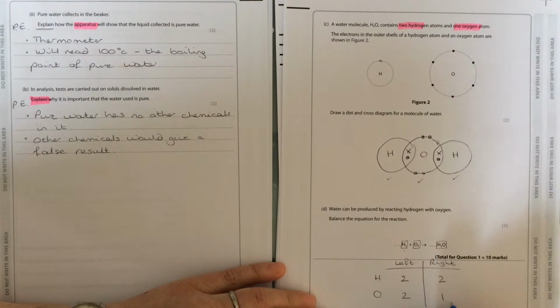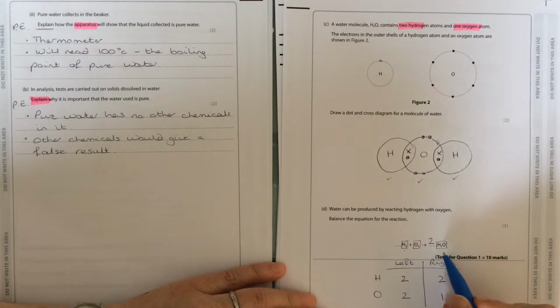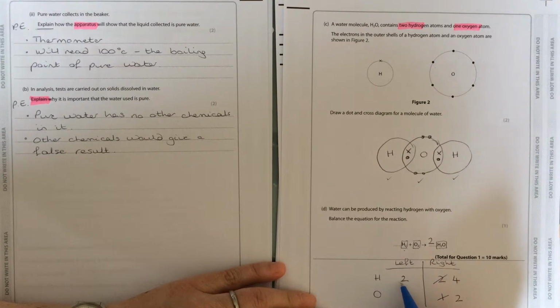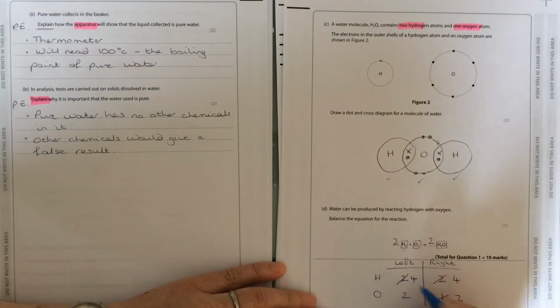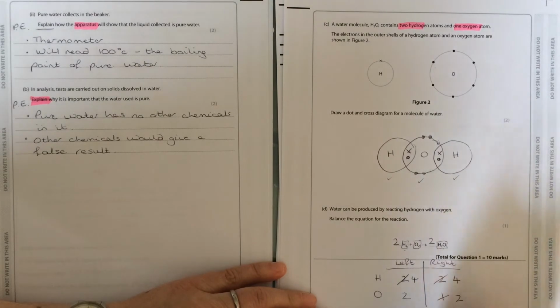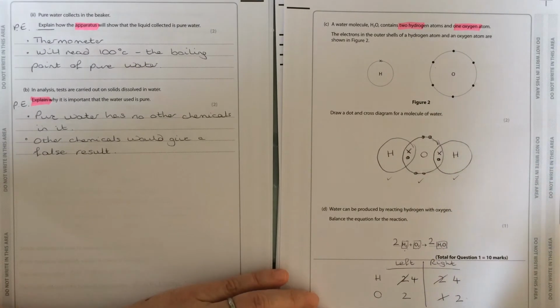So what I need to have is more oxygens on the right. So I can put a 2 in front of my H2O, which means that I now have 4 hydrogens and 2 oxygens. So my oxygens are now balanced, but my hydrogens aren't. So I now need 2 more hydrogens on the left. So if I put a 2 there, I've now got 4 hydrogens on each side and 2 oxygens on each side. So my equation is balanced.